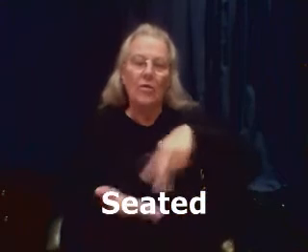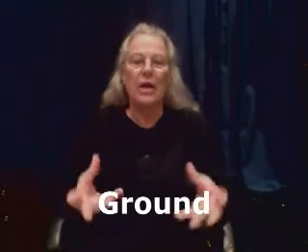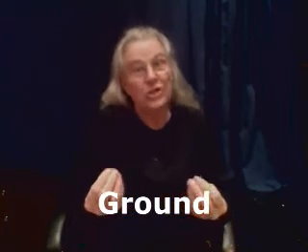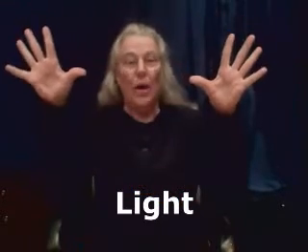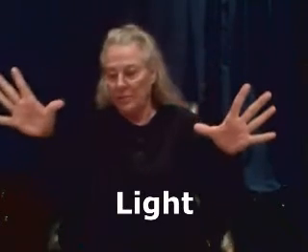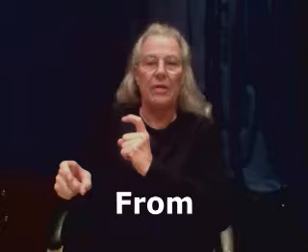Seated, and I always talk about Charlie when we talk about those kind of verbs. You take and you set Charlie down on the non-dominant two fingers. Seated. Ground, get a hold of it and you're going to just feel the ground. Ground. Light, now this light means the brightness that comes out. Light. From. X hands, dominant coming from the non-dominant hand. From.